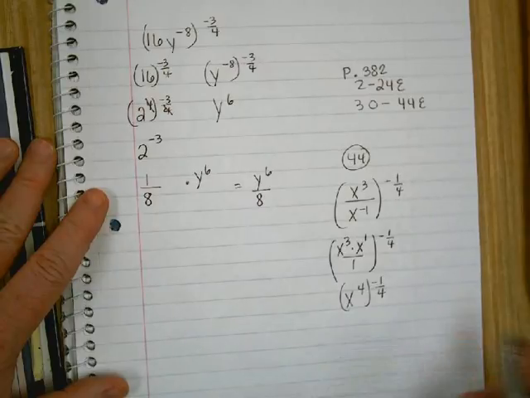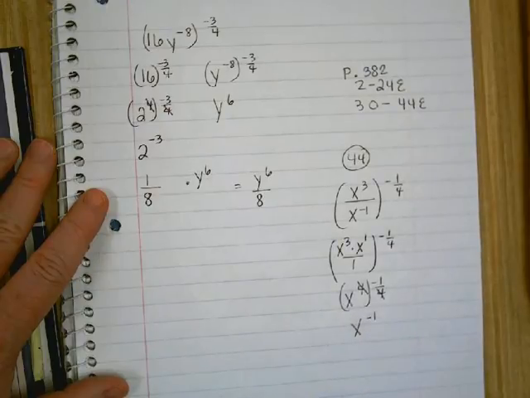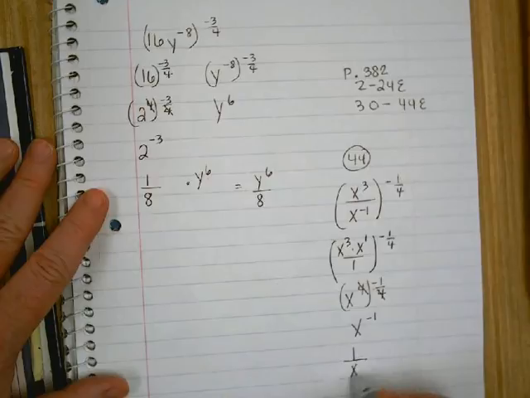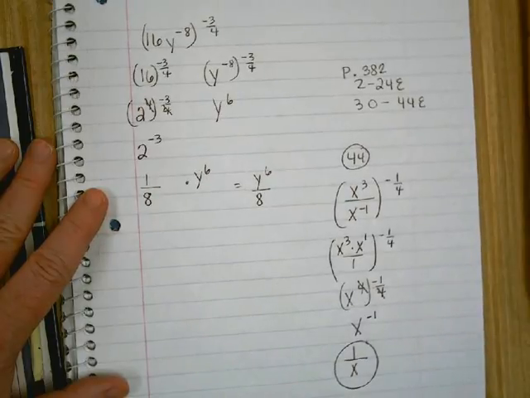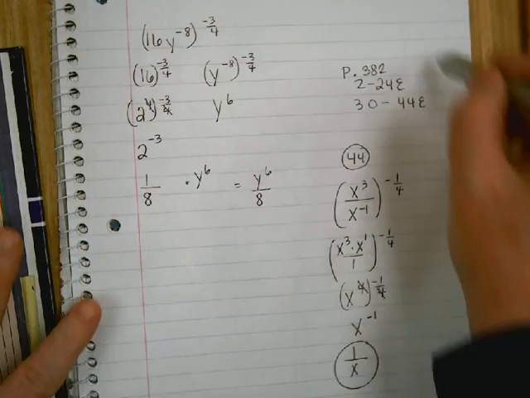Multiply, and the 4's are going to cancel, and you're going to get x to the negative 1. And we're right back to what does the negative part of the exponent tell me to do? Put it in the bottom. Everybody have that?